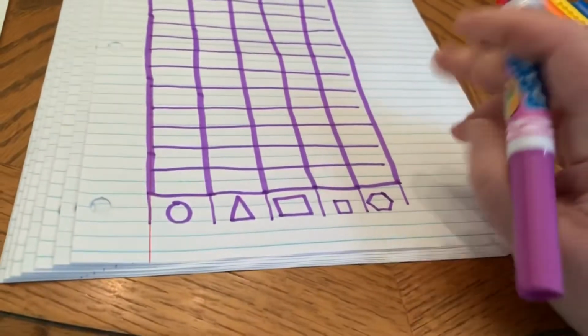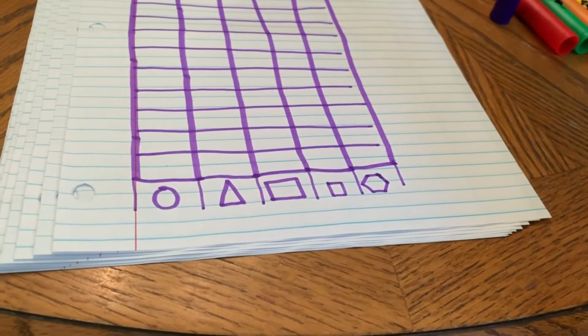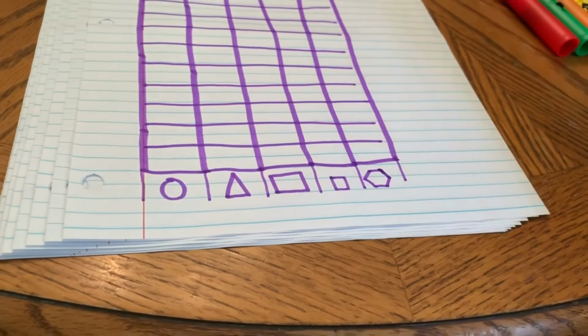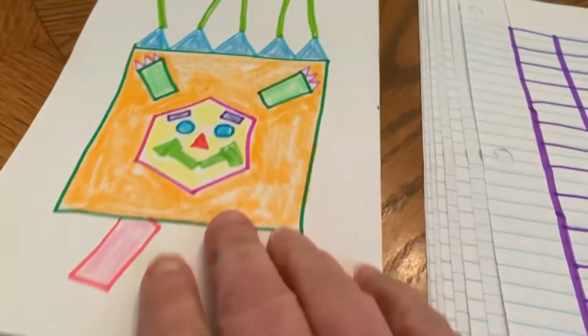We'll see if that'll be enough. So now the next step is I'm going to start graphing my shapes. So let's look at my monster.